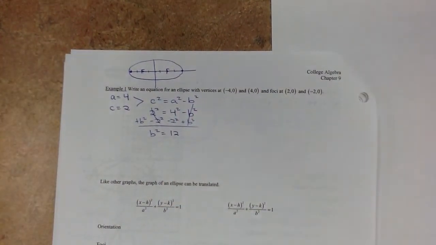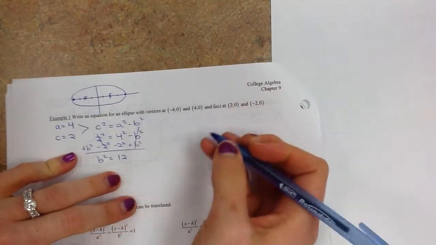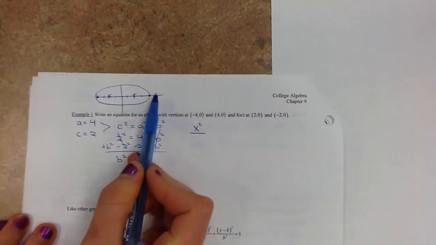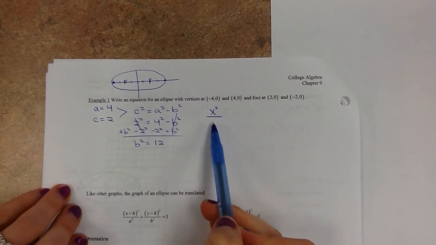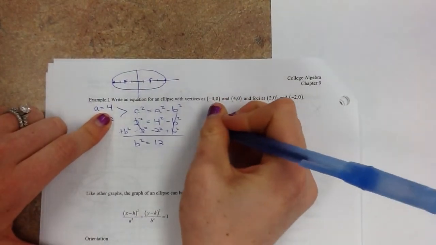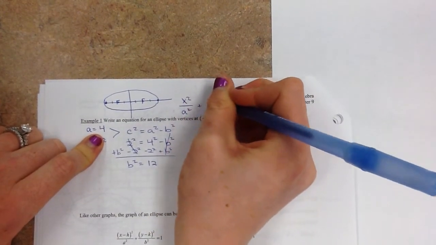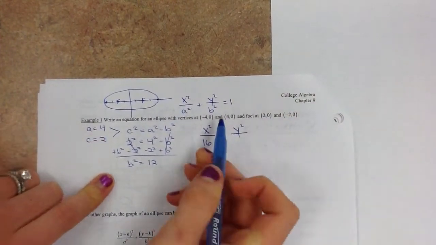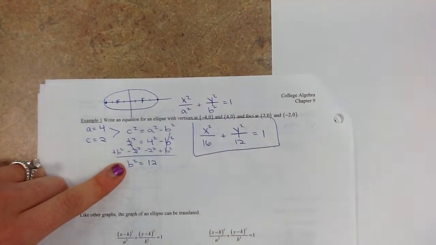Okay, I don't actually need to find b, because if we remember from the fronts, b actually ends up being squared. So let's look at these formulas right here. So we have x squared, and then since my ellipse is horizontal, I put the larger value under the x squared. So here a is 4, so that means a squared would be 16. Let me write my formula here just so I know what I'm referencing. Okay, and then plus y squared over, and I just found out that b squared was 12. Okay, so that is my formula.